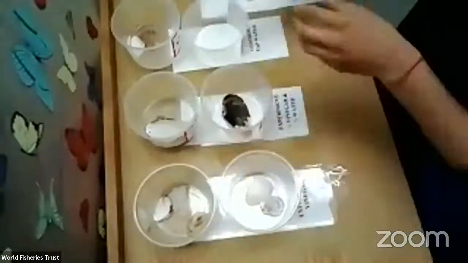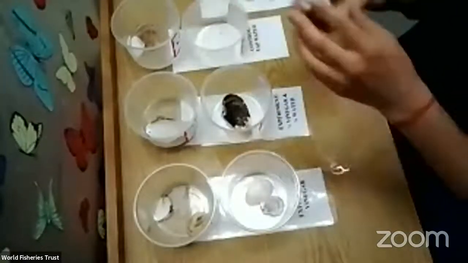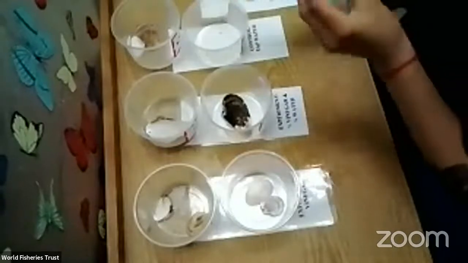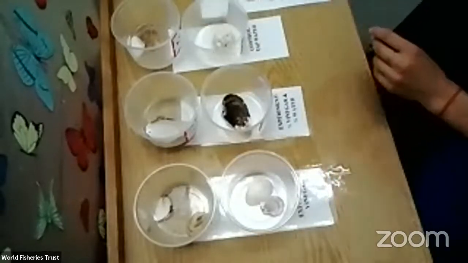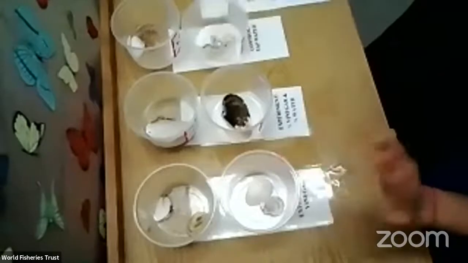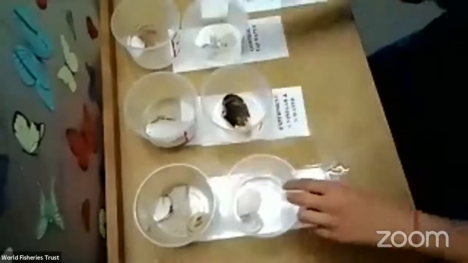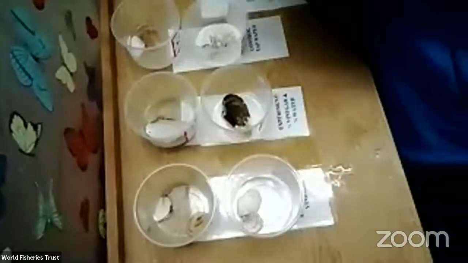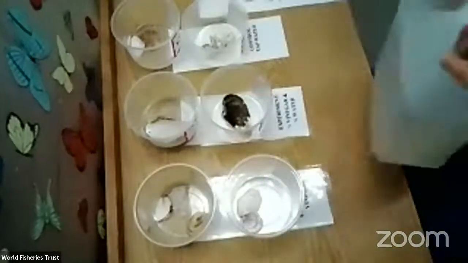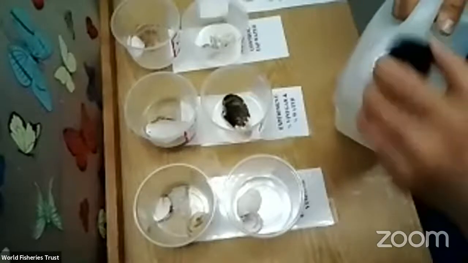I'm gonna put that in. I'm not quite sure what this is, it looks like an oyster shell. We're gonna put that in the water. I'm gonna put all those in. So in our vinegar container, as you can guess, we're just gonna put straight vinegar. So I'm just gonna put this in here.